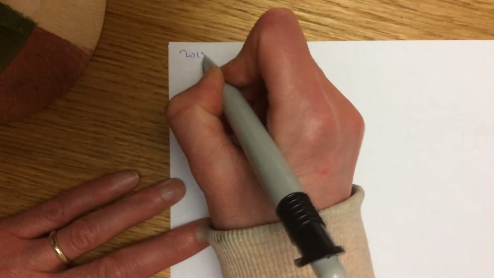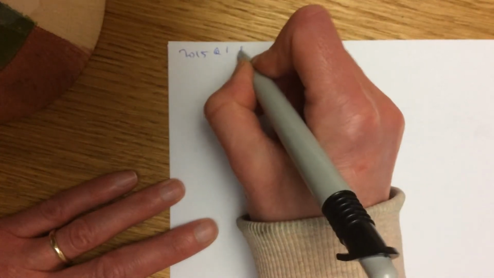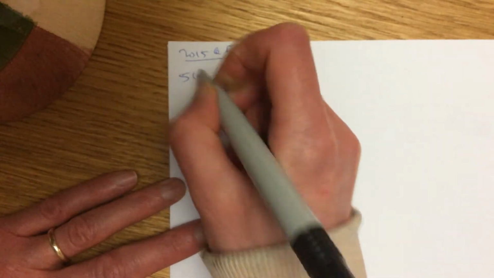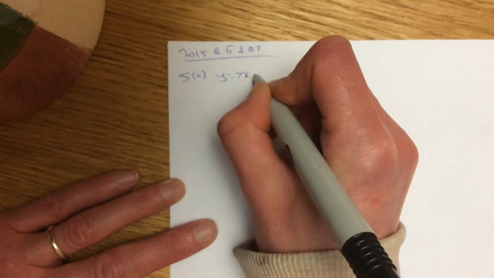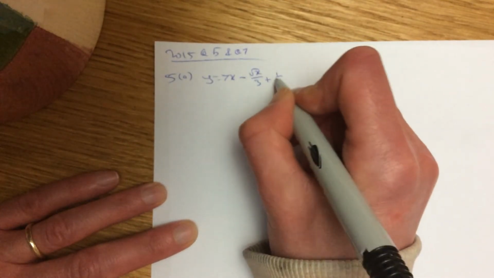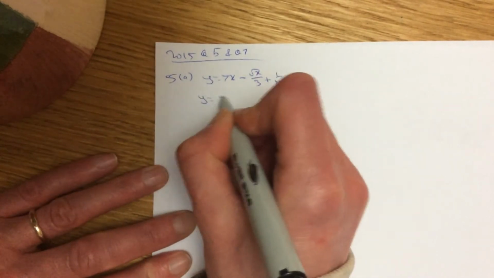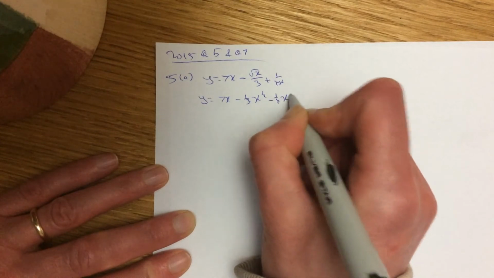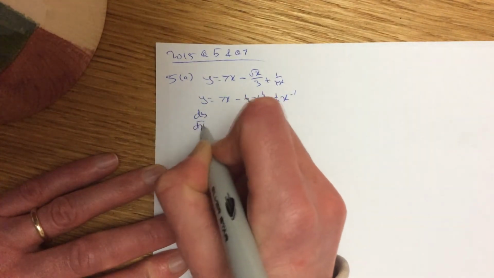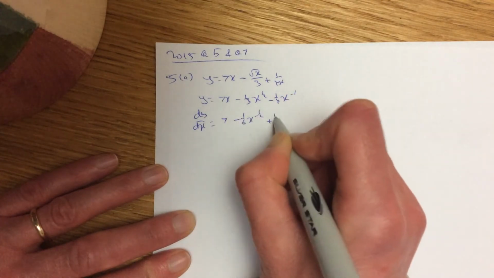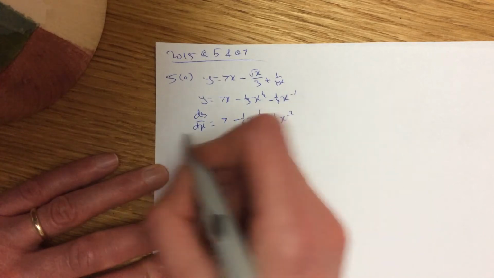Okay, having a wee look at 2015, and we have two questions in this paper, questions 5 and 7. So 5a, y equals 7x minus root x over 3 plus 1 over 4x. First of all, write it properly: 7x minus a third x to the half plus a quarter x to the minus 1. Differentiating that, x disappears, power goes to front, subtract 1, power goes to front, subtract 1.